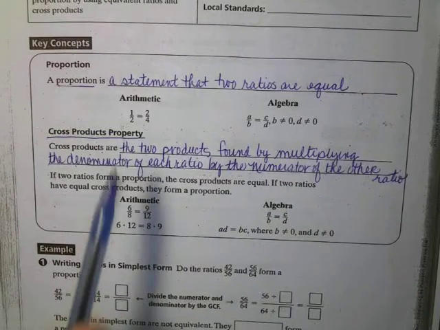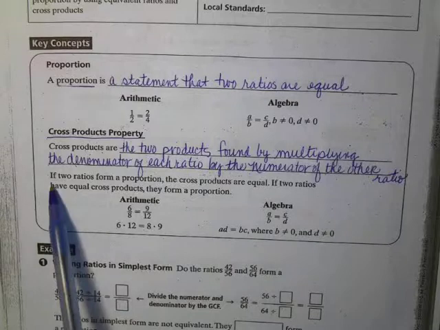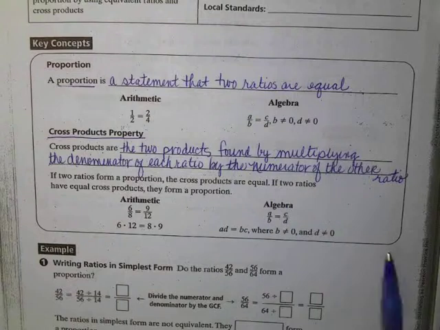Okay, so again, we're going to be setting these up. Like I said earlier, a lot of the work we do with ratios we'll be working with in fraction form because they're so much easier to do that way. But basically, what this tells us, if two ratios form a proportion, their cross products are equal, and if they have equal cross products, they form a proportion.